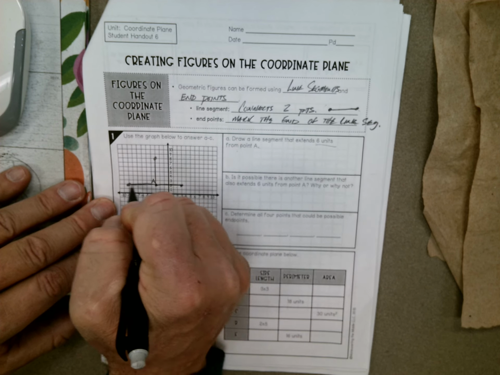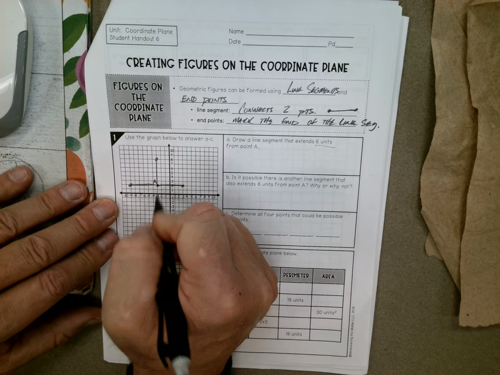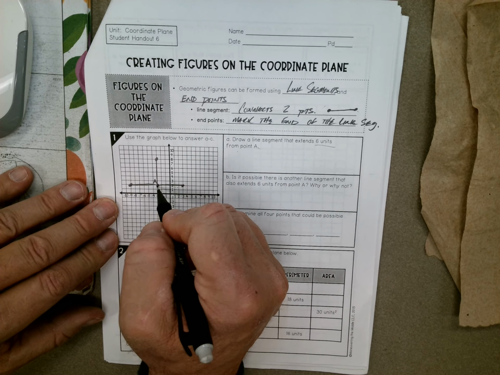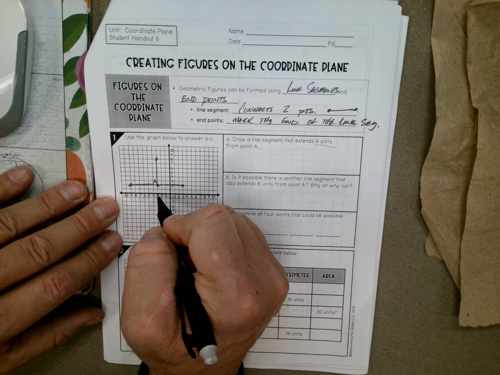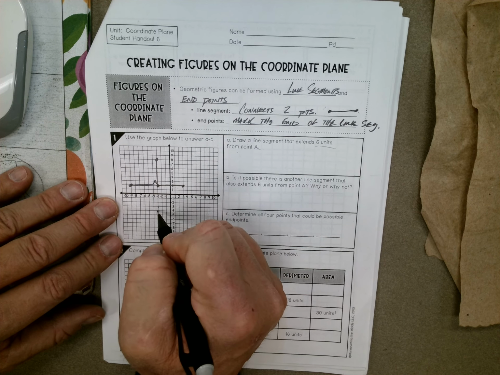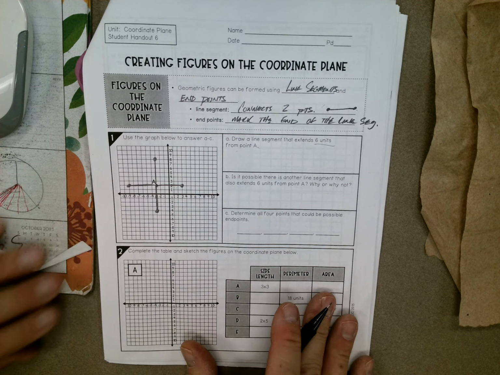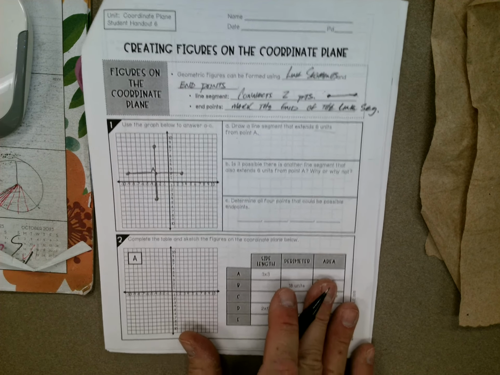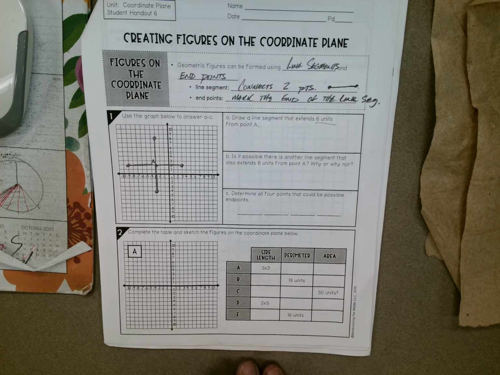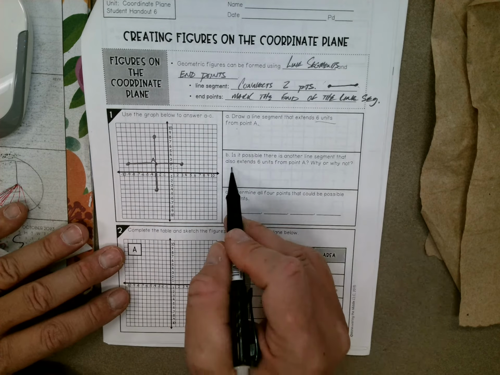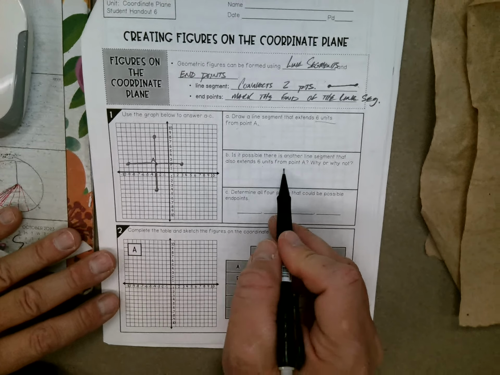So there we are. And then if we go down, 2 different quadrants. So if I want to get 6 units, I'm going to add 2 and 4 to get 6. So just a little bit of adding some integers there. We haven't really talked about that yet. So is it possible there's another line segment that also extends 6 units from point A?